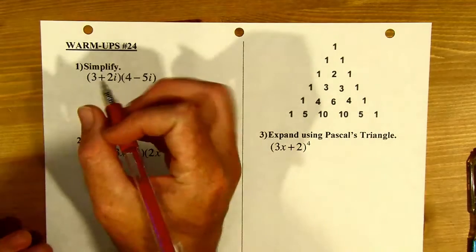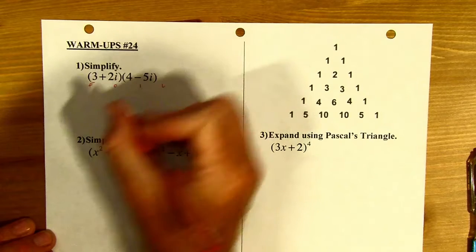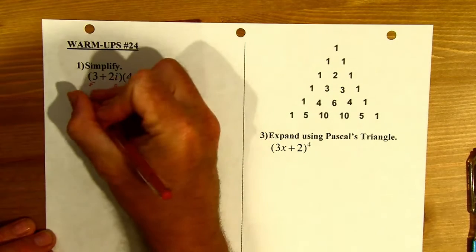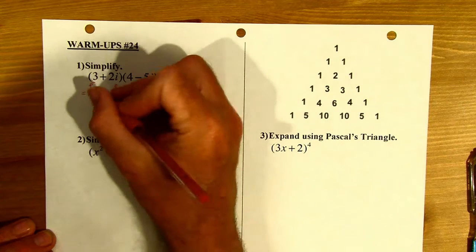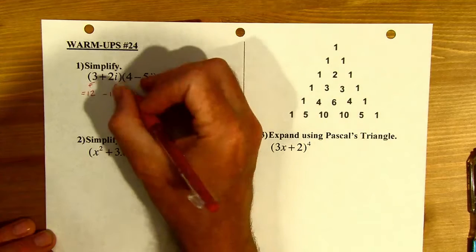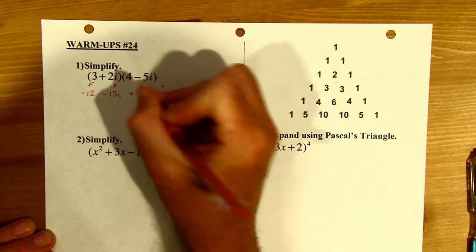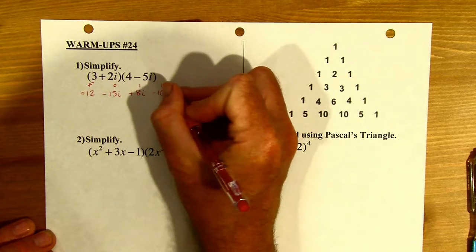Well, I'd FOIL this, right? So that's what I'm going to do. So first, outer, inner, last. First, 3 times 4 is 12. Outer, 3 times negative 5i would be negative 15i. Inner, 2i times 4 is 8i. And last, 2i times negative 5i would be negative 10i squared.